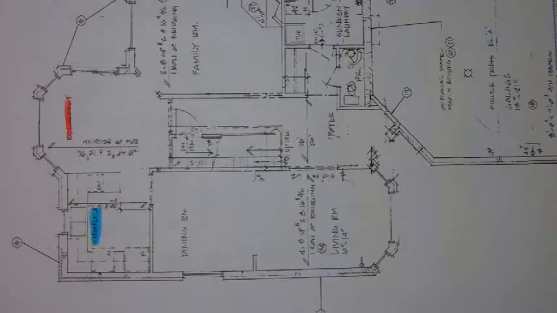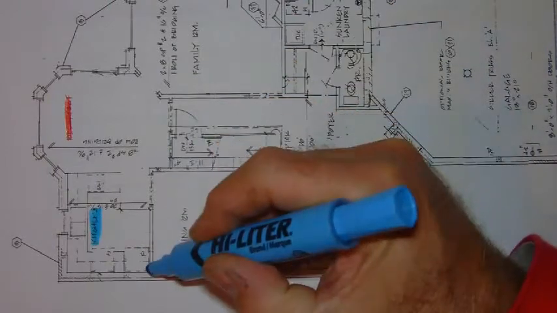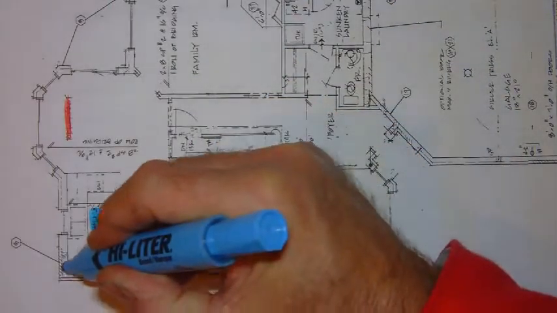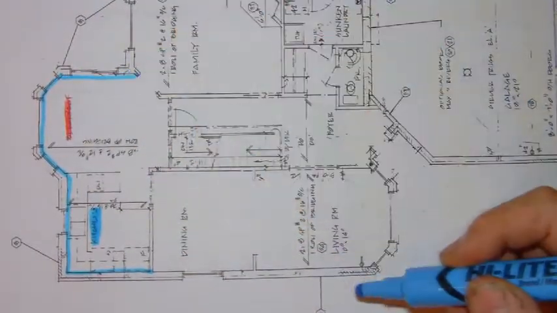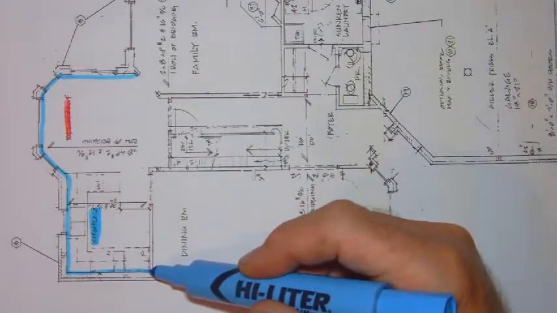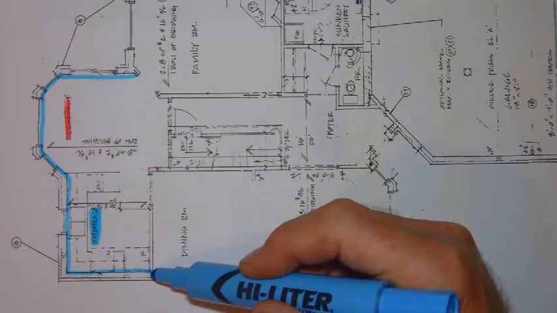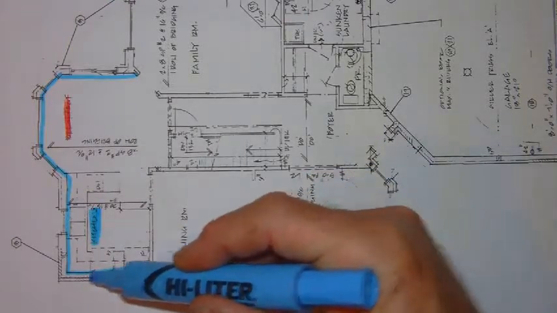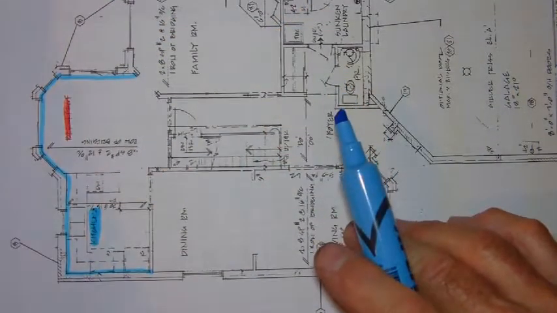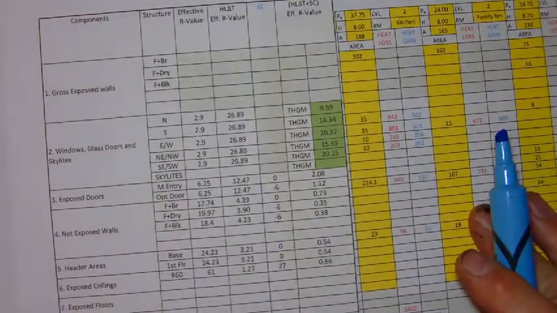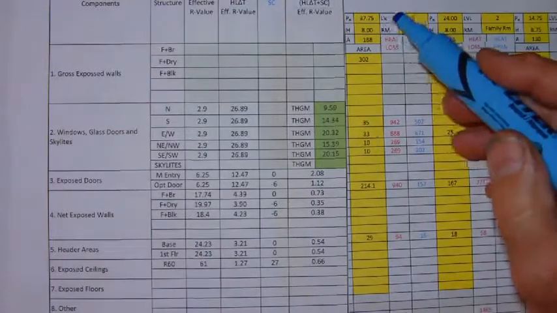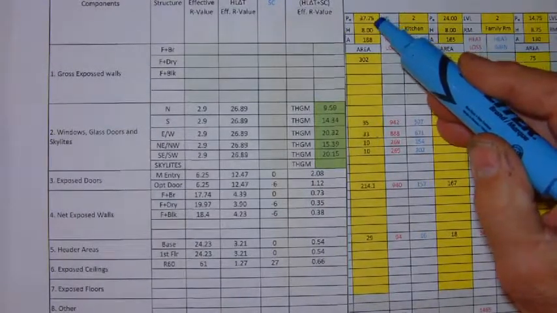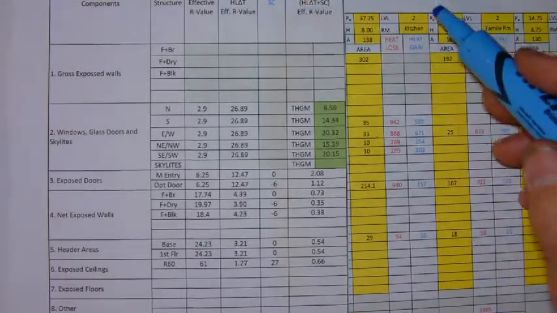So the first thing that you need to do is determine the total distance of exposed wall. So you're going to measure this complete distance here all the way around, and this being our in-class example model 1966, we measured this total distance to be 37.75 feet, and so we record that distance in the PE box, perimeter exposed, for the kitchen.